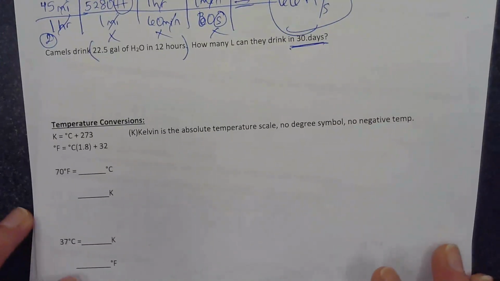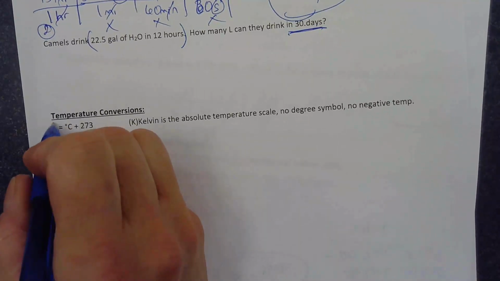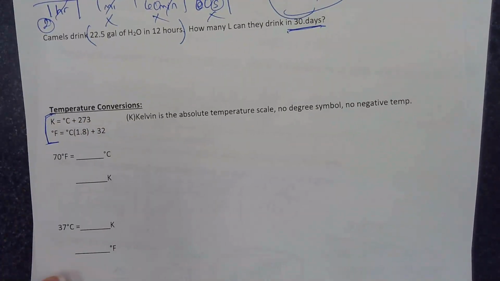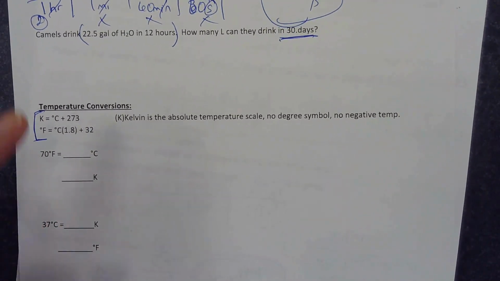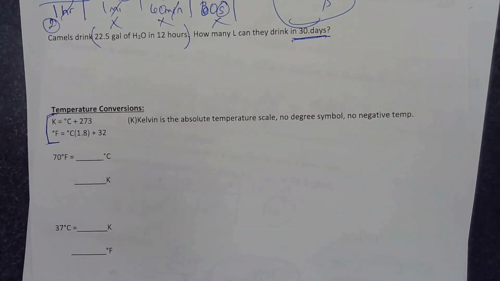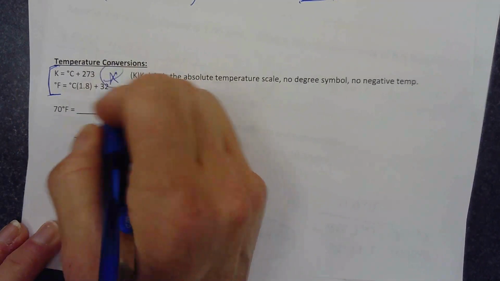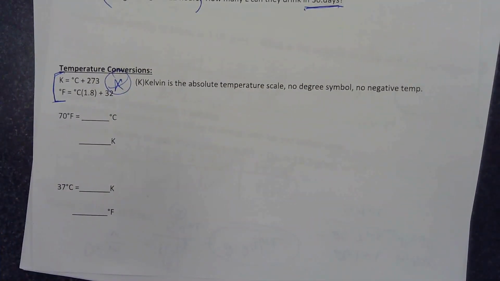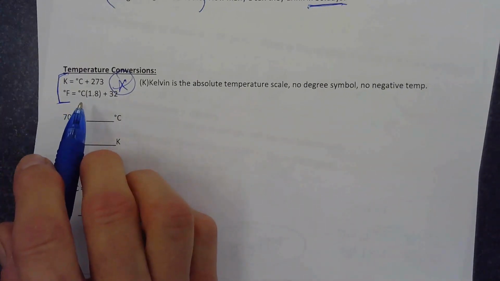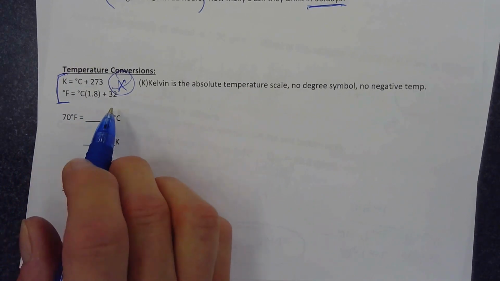Now, real quick, let's talk about temperature conversions. Told too many stories today. You can do that one on your own. Do it before you come back. Temperature conversions, add this to your I need to know thing. Degrees Celsius plus 273 is Kelvin. It's the absolute temperature scale. It does not have degrees, and there is no negative temperature. Have you ever heard of absolute zero? Absolute zero is 0 Kelvin. That's what that is, okay? And then you need to know degrees Fahrenheit equals degrees Celsius times 1.8 plus 32.